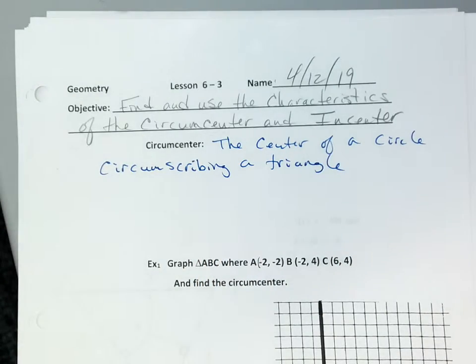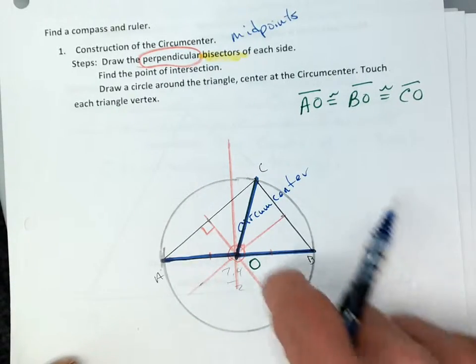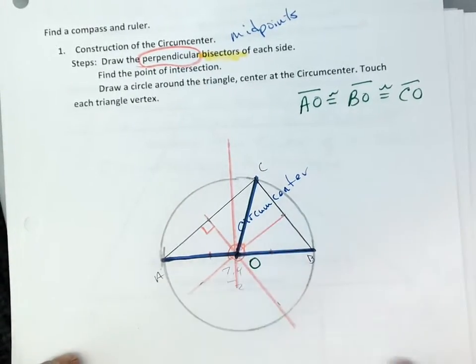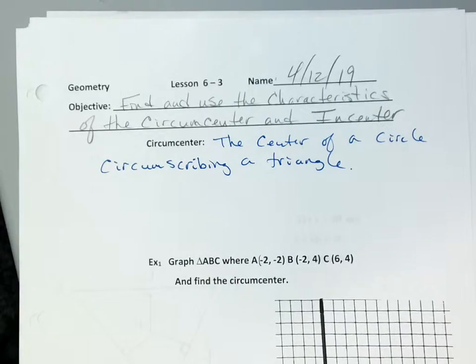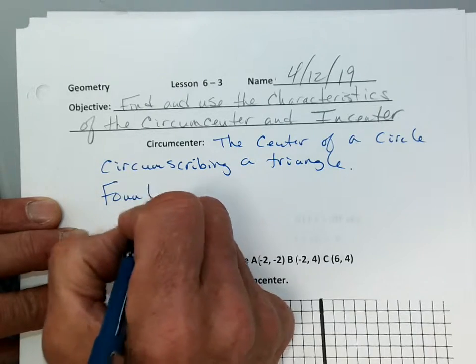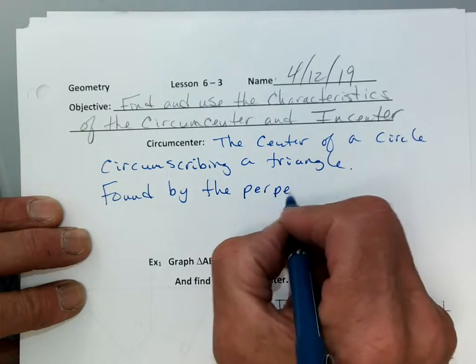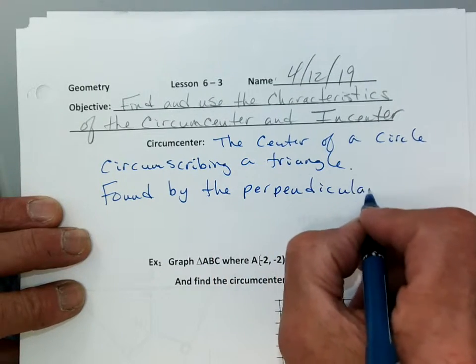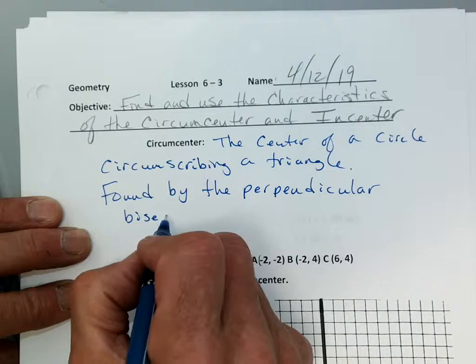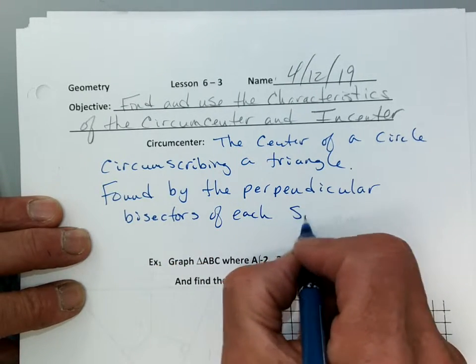So it's the center of a circle circumscribing a triangle. Okay, circumscribing is outside. So here it is. Here's the center of the circle, and it circumscribes the triangle. That's what we did. We found the center of the circle that circumscribes, goes around the triangle. And it's found by the perpendicular bisectors of each side.